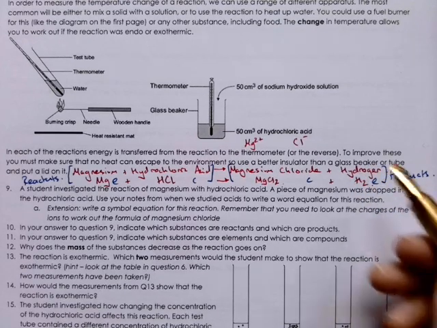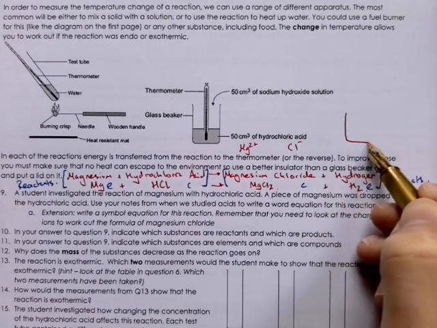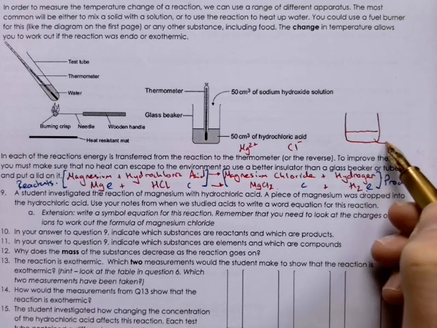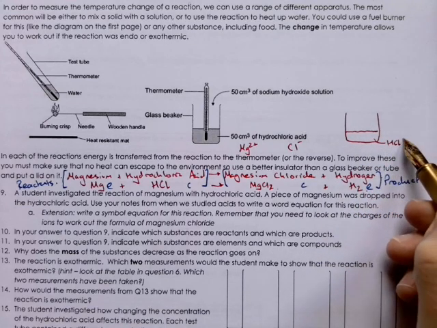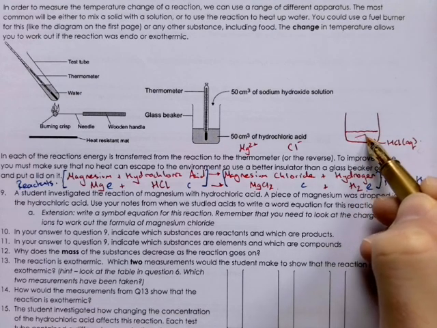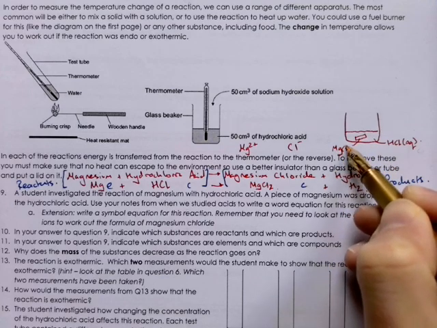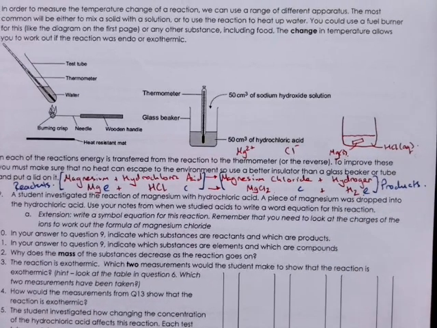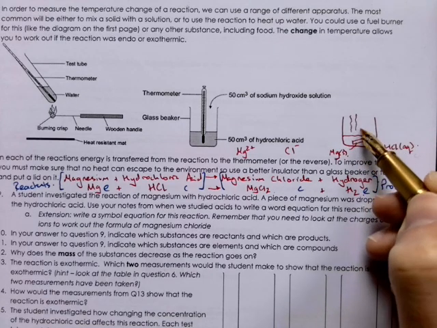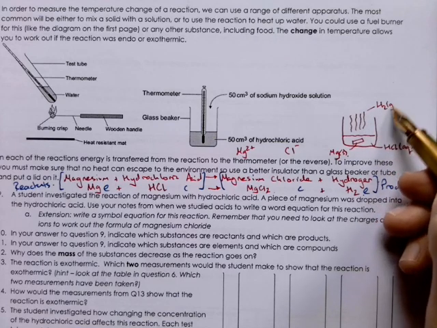You can imagine if I have a container with some hydrochloric acid in it, and I put in there a piece of magnesium, as the reaction happens, a gas is going to be given off, and that is my hydrogen gas.